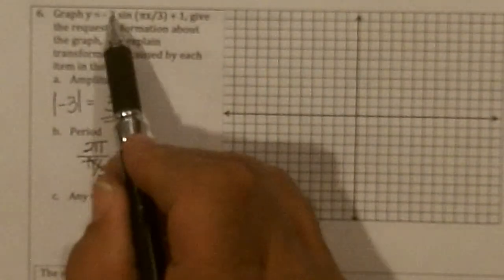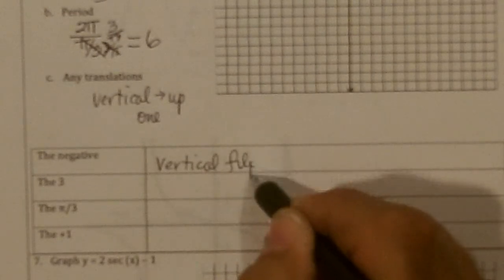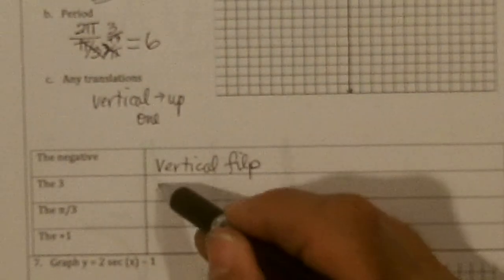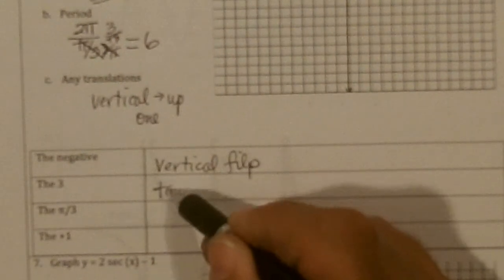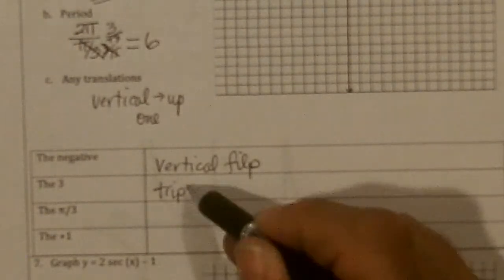So now we go through and explain each of them. The negative on the amplitude is on the outside of the parent function, so that's a vertical flip, reflection. The 3 triples or multiplies the amplitude by 3.